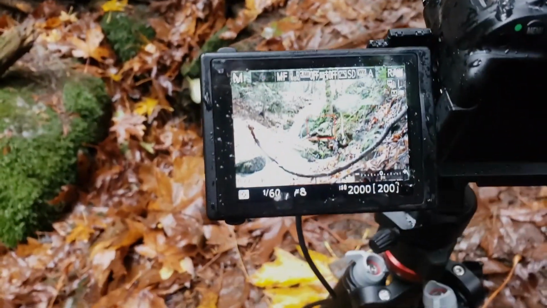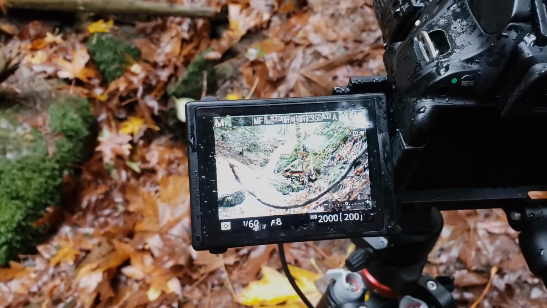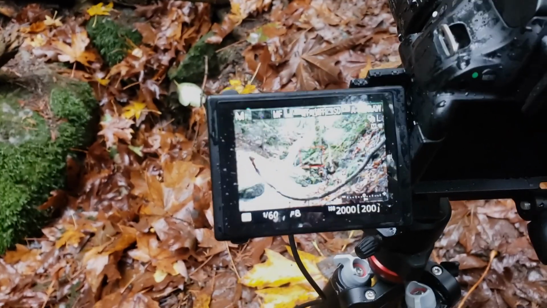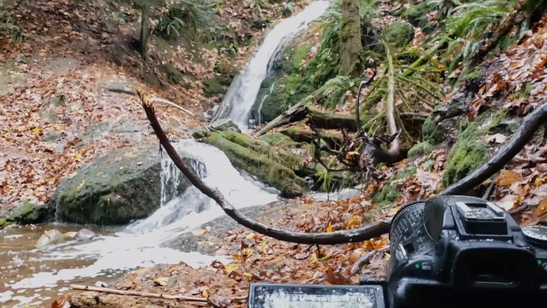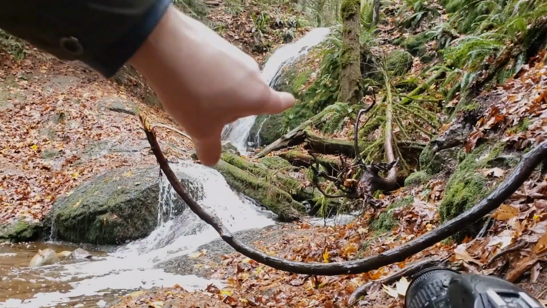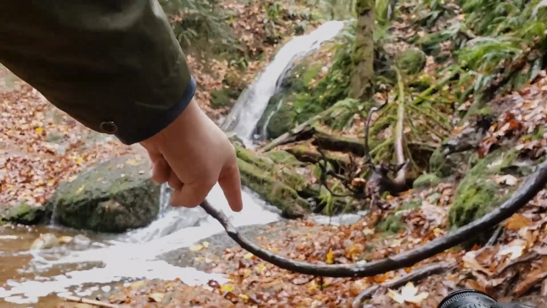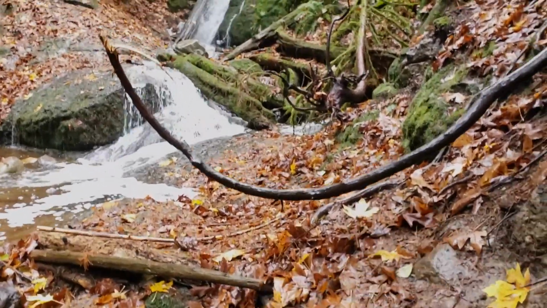You can kind of see what the shot looks like on my camera. It's a little bright there for you, but that's kind of what we're looking at here. Gonna frame that in there, capture that little waterfall. Then there's a little bit over here. So we're gonna capture all of that.